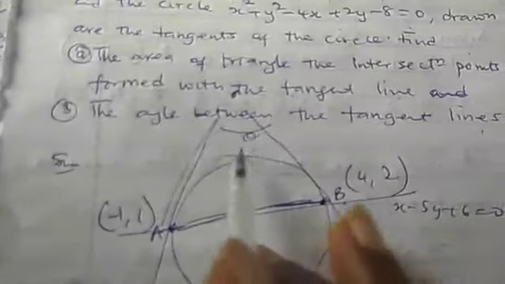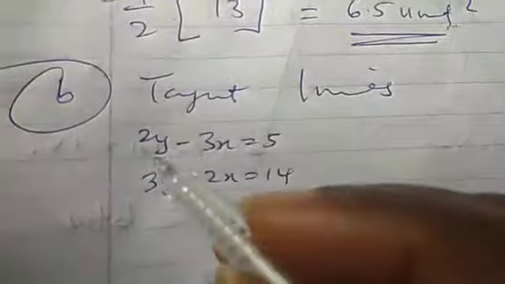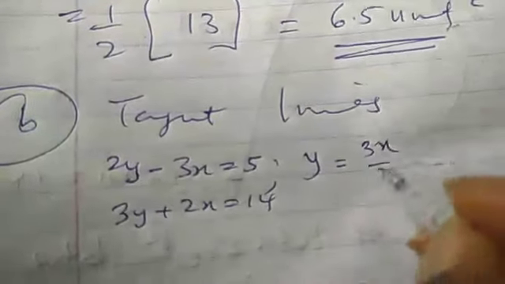The second question says we should find the angle between the tangent lines. The angle between these 2 points. What are the tangent lines? The tangent lines, and to know the angle between them, you only need to make y the subject of the formula to know the gradient, as you have done before, the angle between 2 lines, and that will give me 3x over 2 plus 5 over 2.